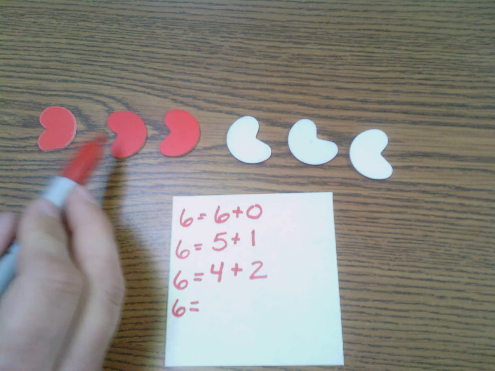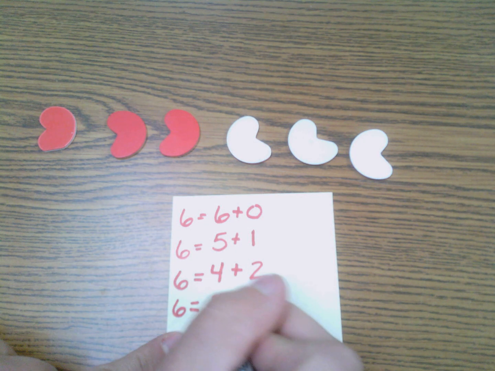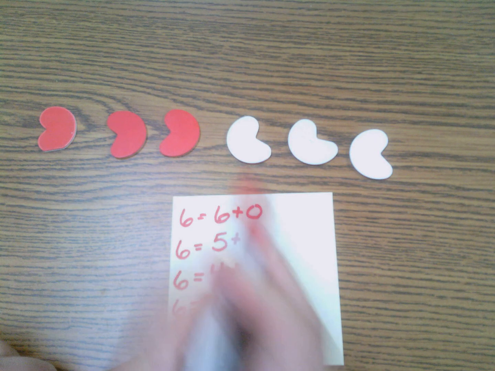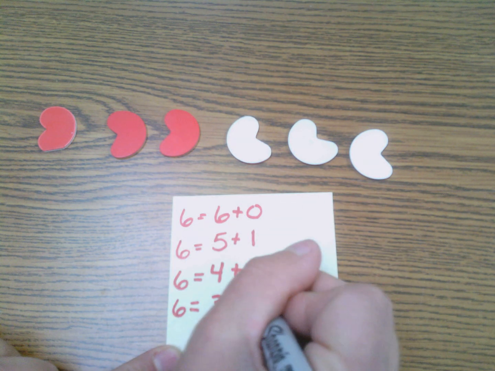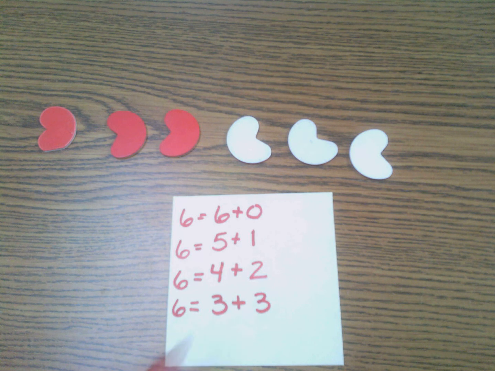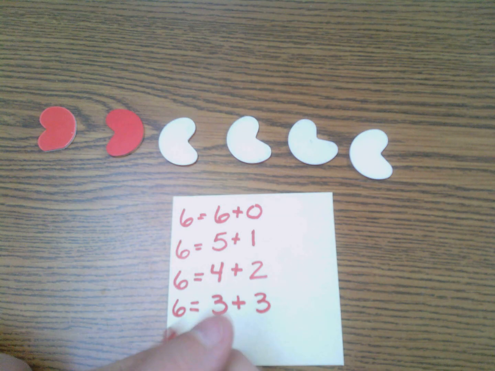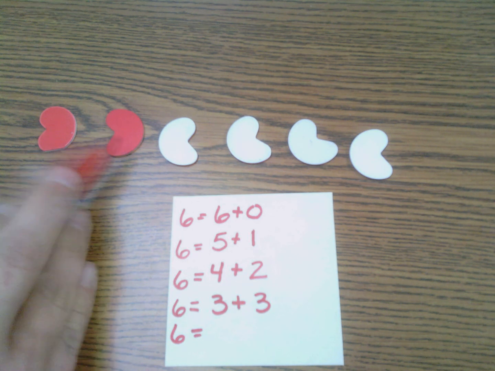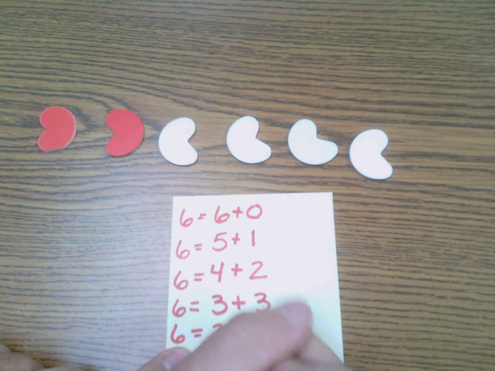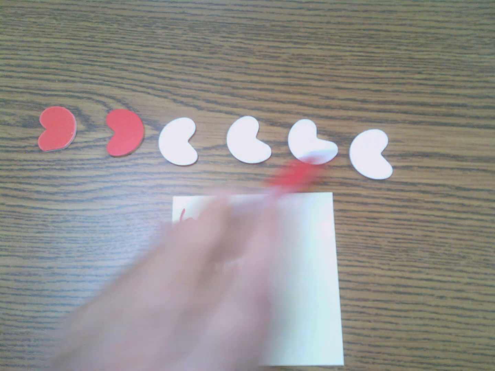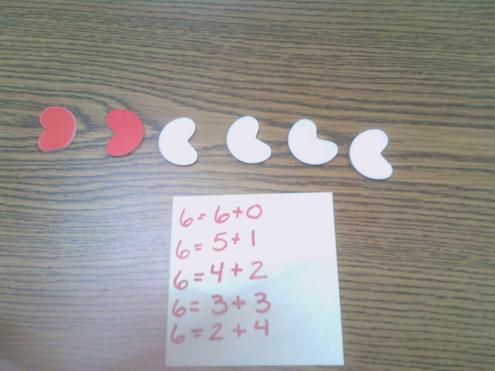But this time we have 1, 2, 3 red plus 1, 2, 3 white. So our partners are 3 and 3. Total is still 6. Flip another piece of candy over. Still have 6, but this time my partners are going to be 1, 2 red plus 1, 2, 3, 4 white.